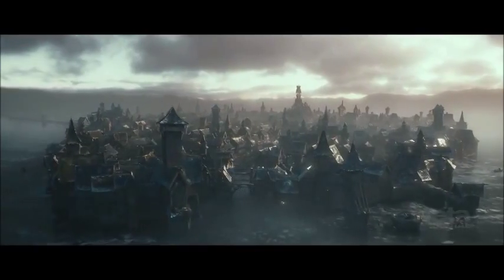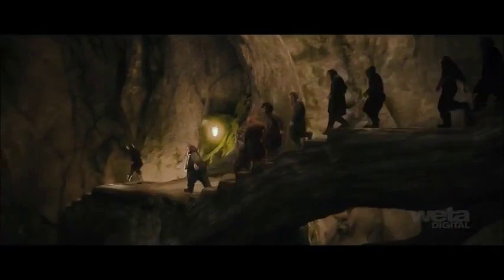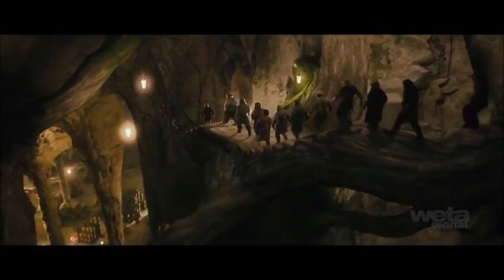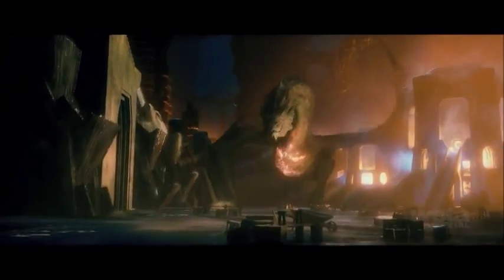Complex digital environments, digital doubles of a large cast, and extensive creature work. A quarter of the shots in the film were entirely CG, and there was a big talking dragon as well.